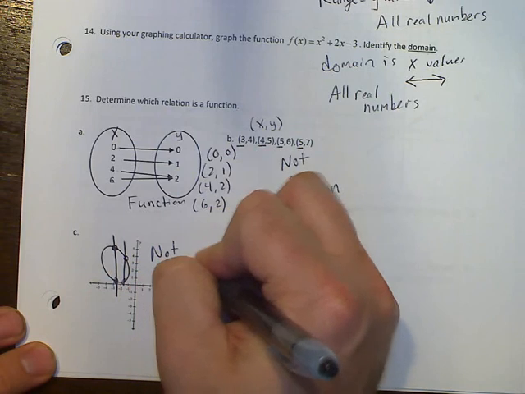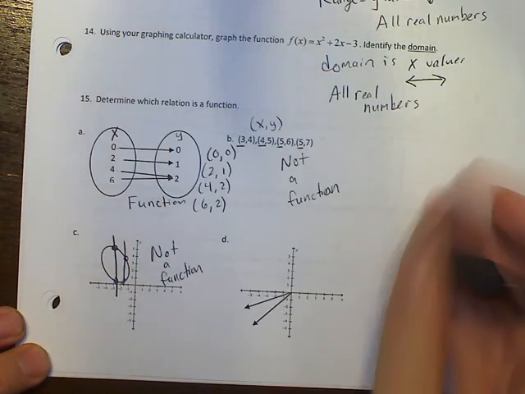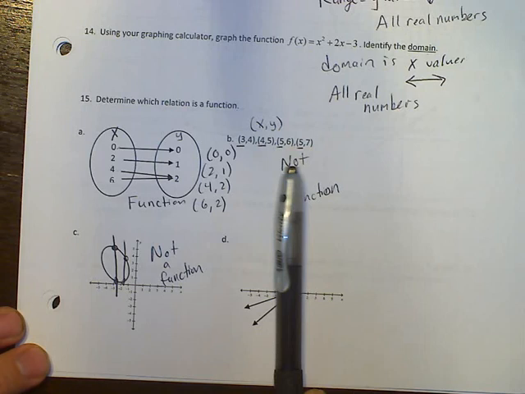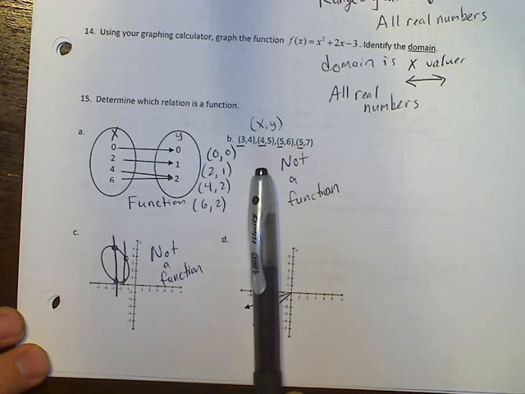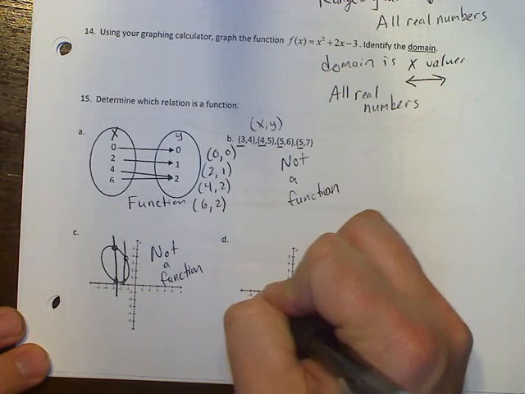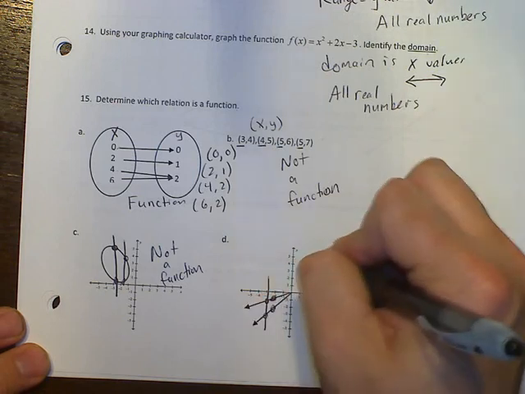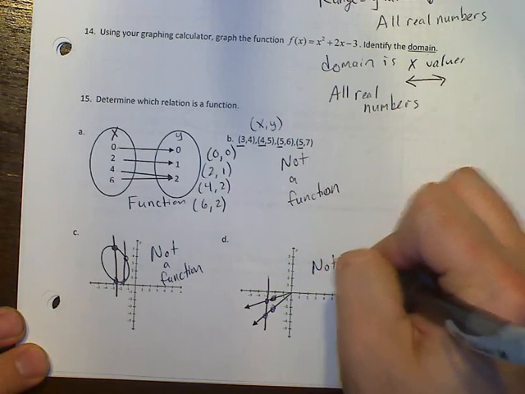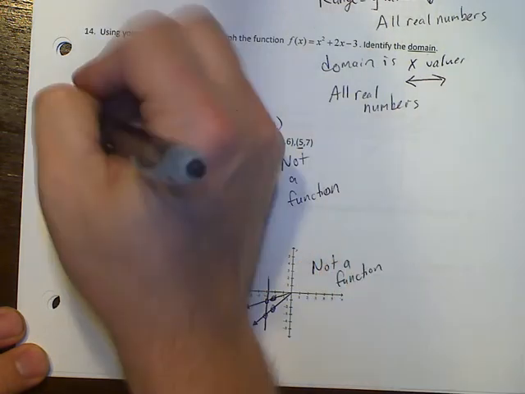And this one, same thing. If I take my vertical line, my pencil, right there, I see it touching my graph twice. Here and here. So that's not a function. So A is the only relation that's a function.